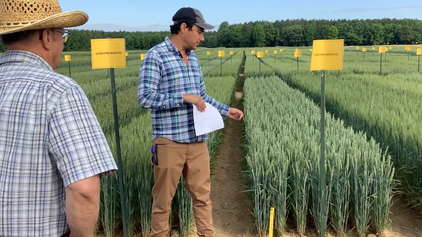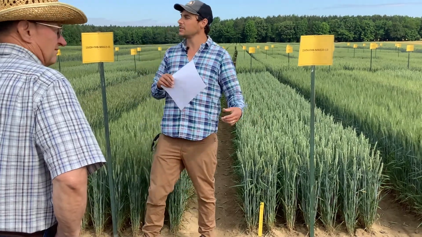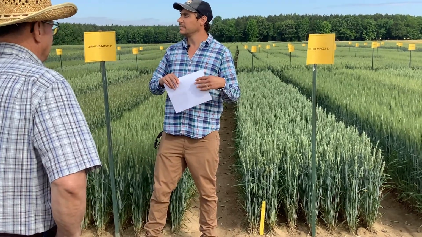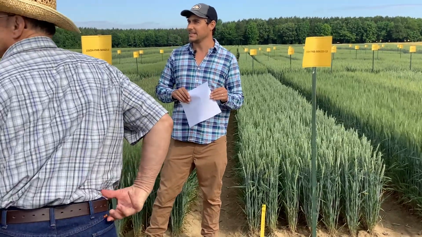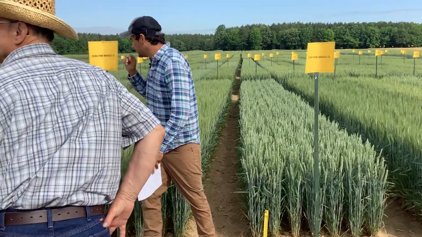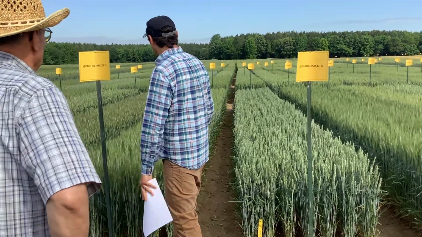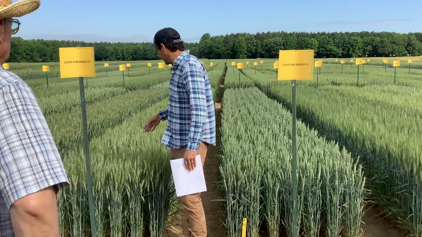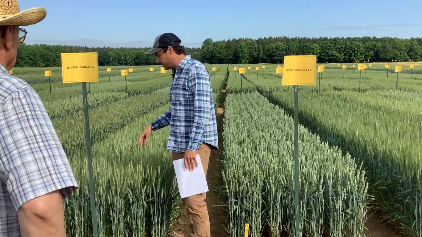The source is, I believe, a Maryland line. Yeah. Has Ning 7840 in it. Yeah, and it's Ning 7840 in it. Yeah, and so these two are sisters. They're a top cross to Hilliard. 2515 has good scab resistance, good performance.